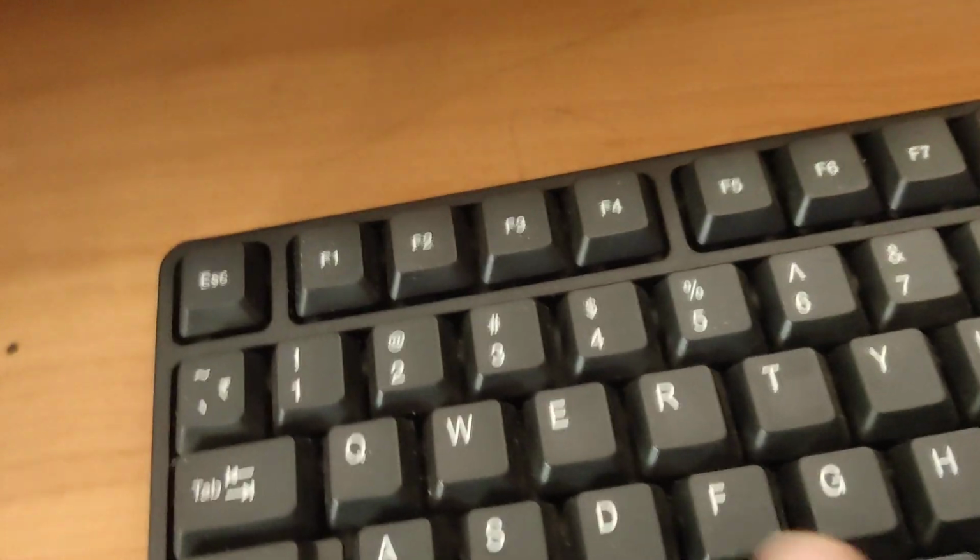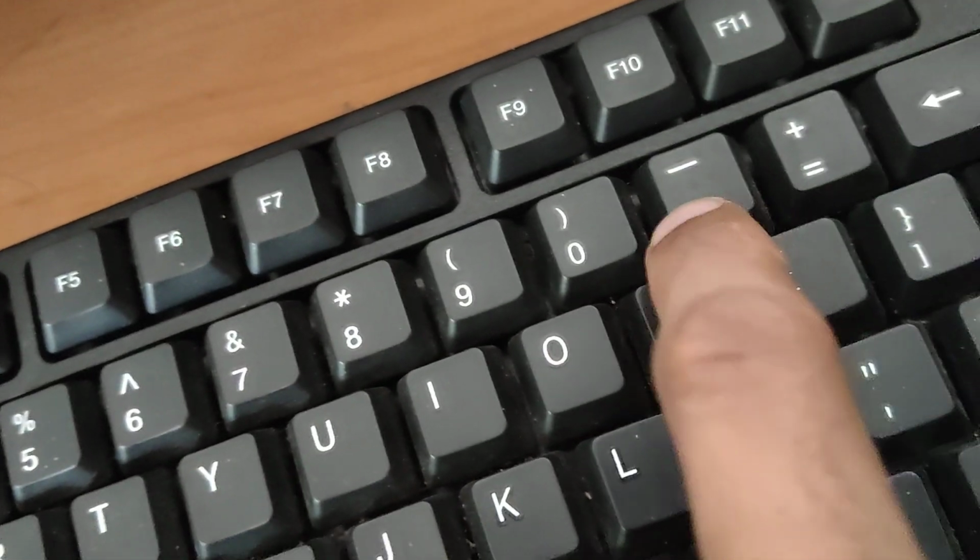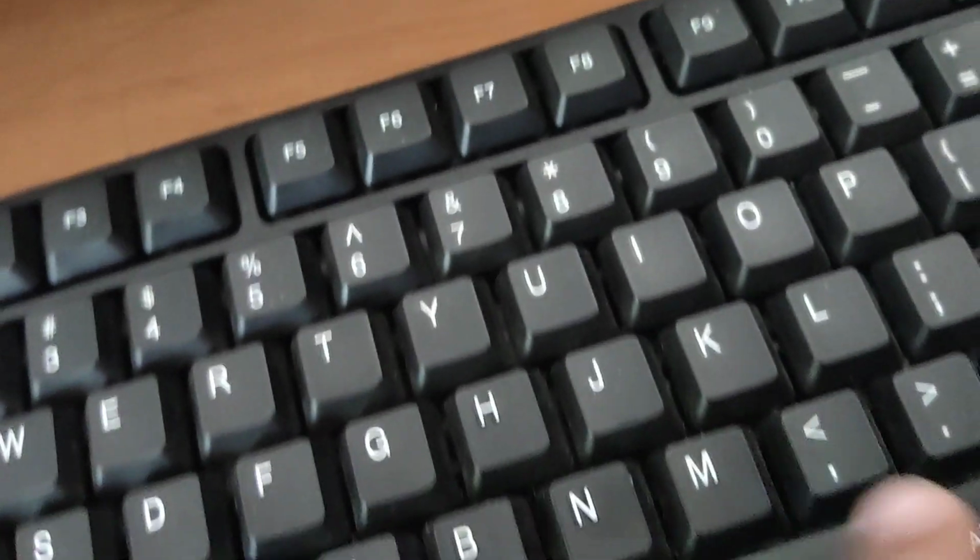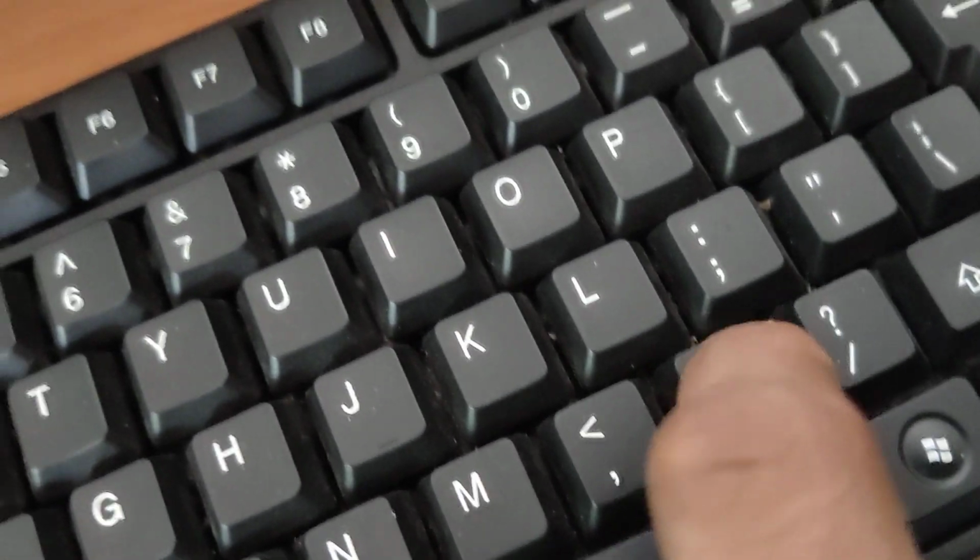So if you open Microsoft Word and type this, you know this is the minus key, and if you click this, you can see this is the dot. Then suppose you want to create this dot above this minus, there is a method using a keyboard shortcut.